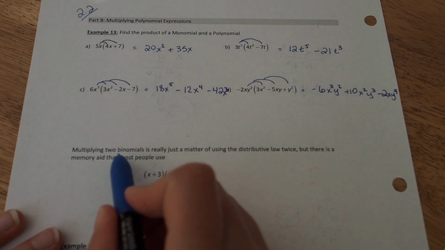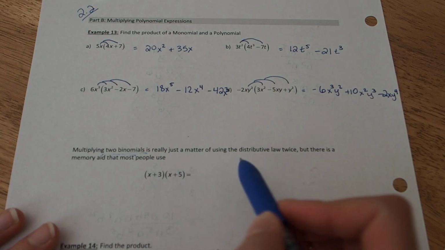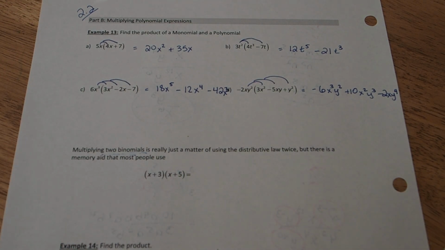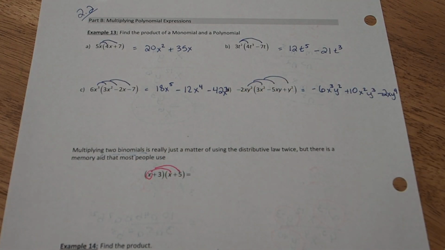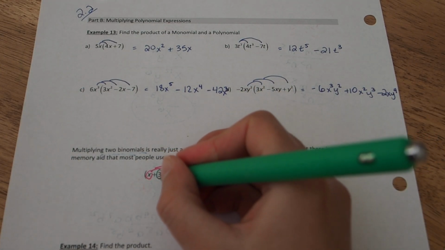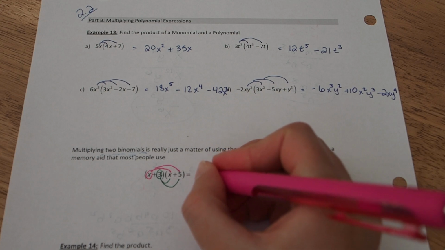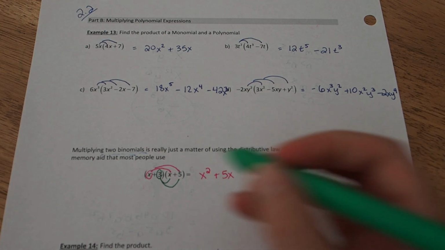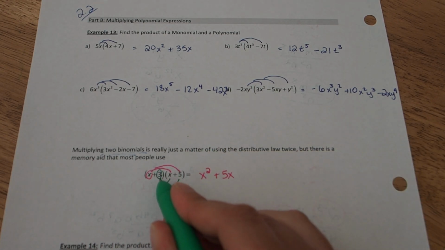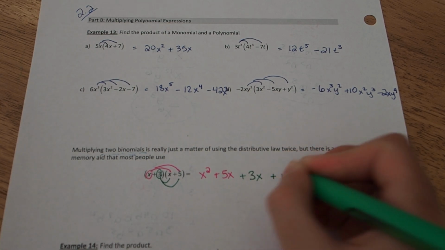If I multiply two binomials instead of a monomial and a binomial, or a monomial and a polynomial, it's really just a matter of using the distributive law twice. So what I want to do is distribute everything in the first position, distribute x through the binomial, and then distribute the second position through the binomial. So there are 4 things being multiplied here. So first, x times x is x squared, then x times 5 is 5x. Next, that finishes the first distribute. Now we distribute the 3. So 3 times x is 3x, and 3 times 5 is 15.